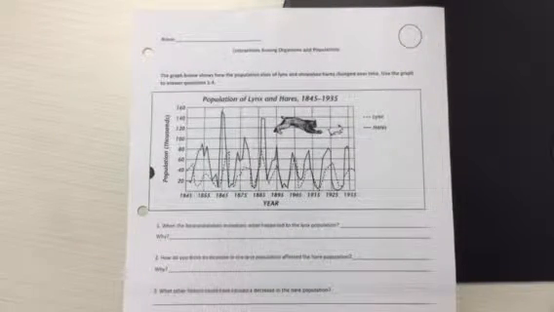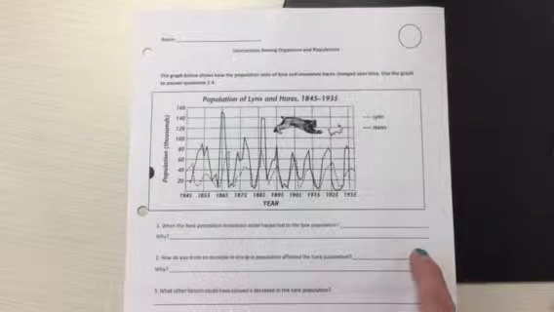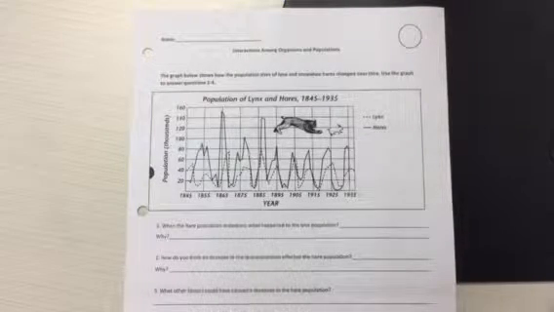So number 1, when the hare population increased, what happened to the lynx population? Just tell me, did it increase, decrease, or stay the same? But then you need to tell me why. This does not have to be a complete sentence, but your why better be good.